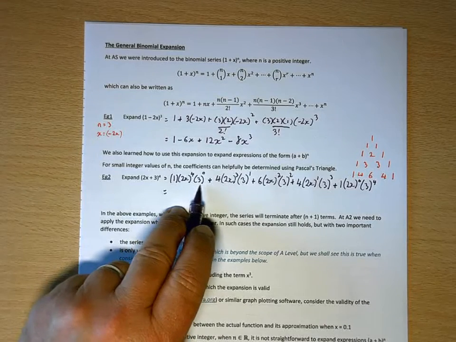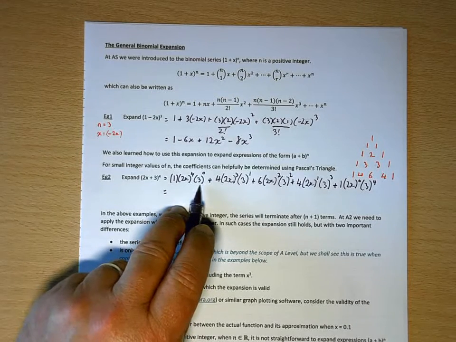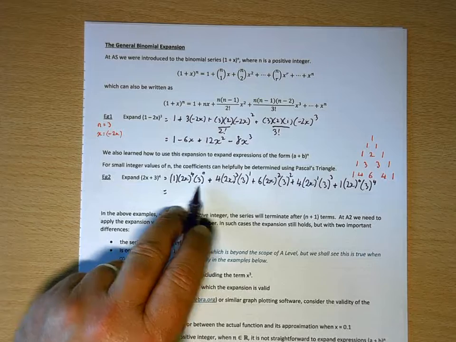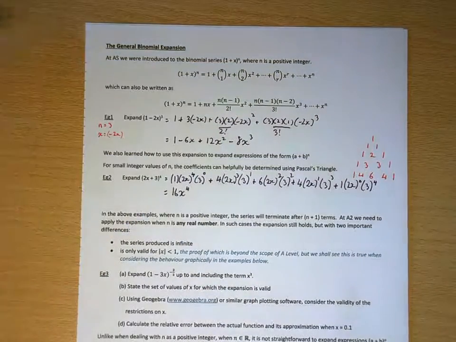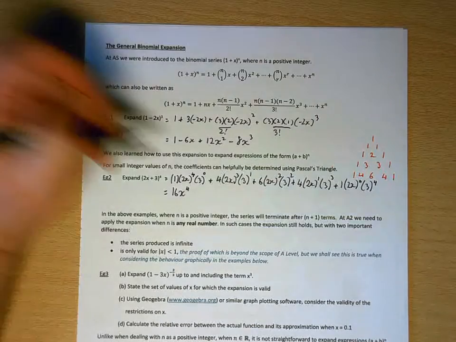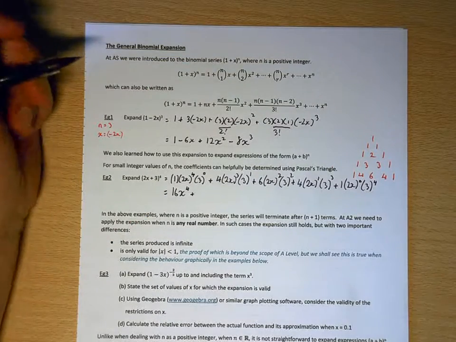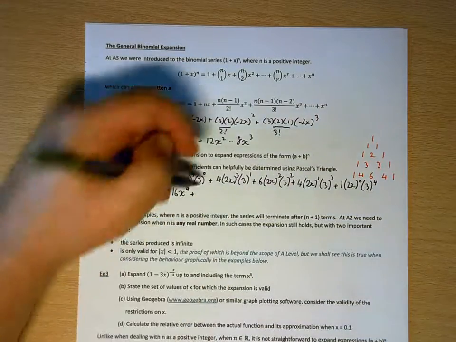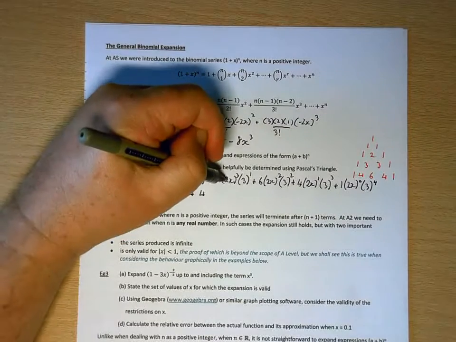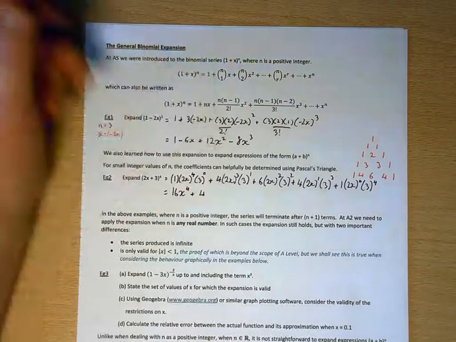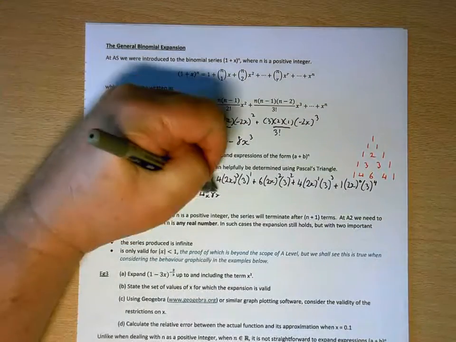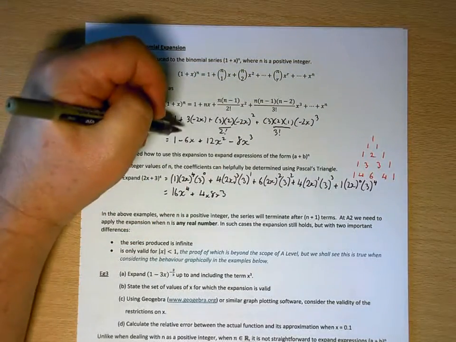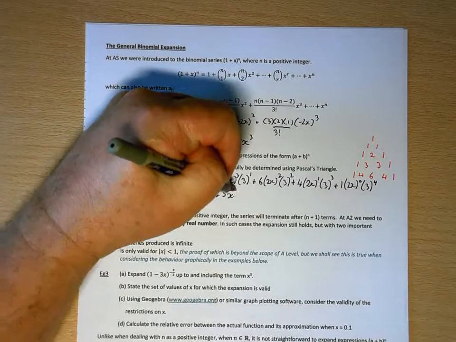So 3 to the power of 0 is 1, anything to the power of 0 is 1. 2 to the power of 4 is 16. So the first term, 16x to the 4. The next term, we're going to have 4. Out of this, we're going to have 2 cubed, which is 8. Out of this one, 3 to the power of 1 is 3, x cubed.